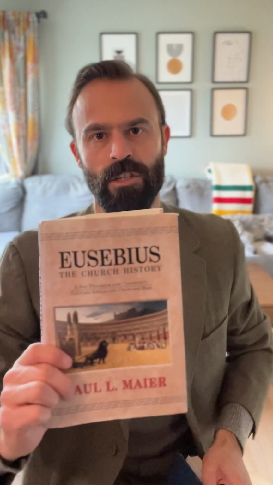Today I wanted to read a fairly long passage to you from Eusebius's church history, or ecclesiastical history, the dust jacket, if you'd like to see. If you see it in a bookstore, pick it up. What I'm going to read today is the earliest known description of a Christian church.